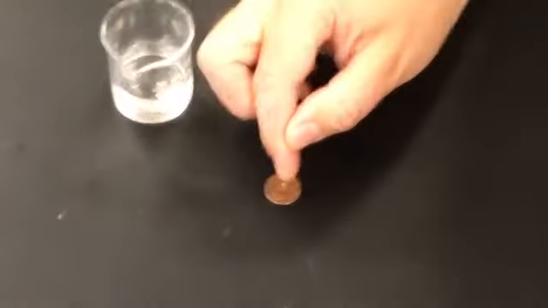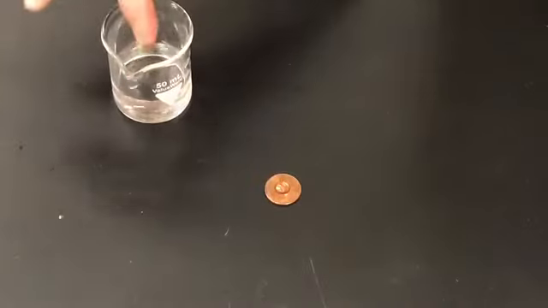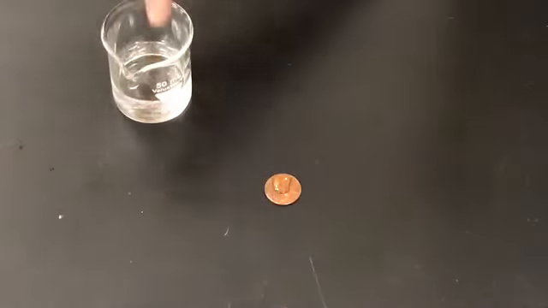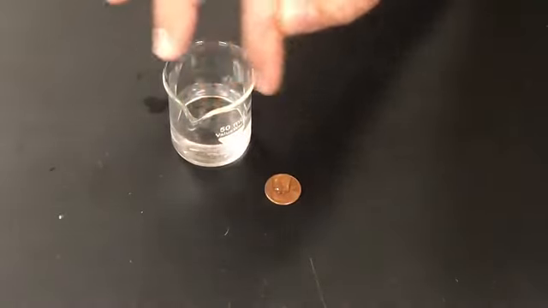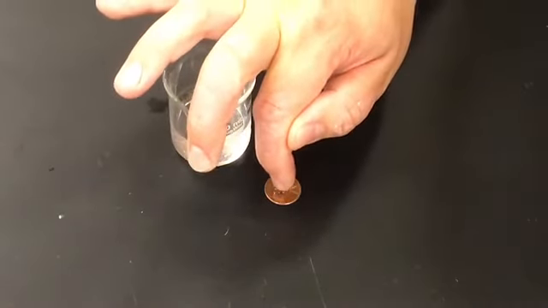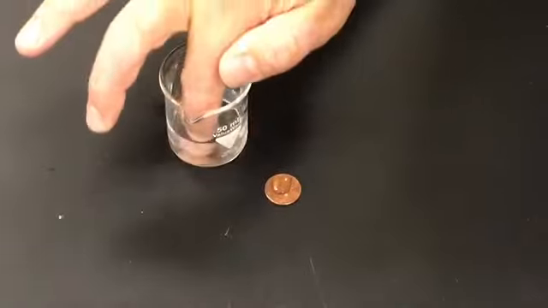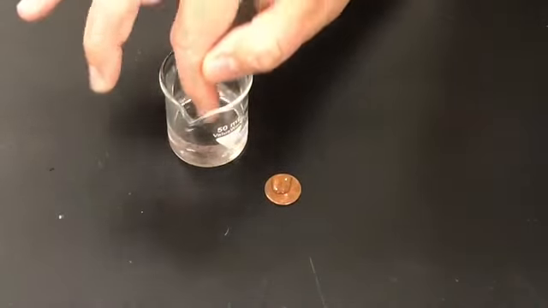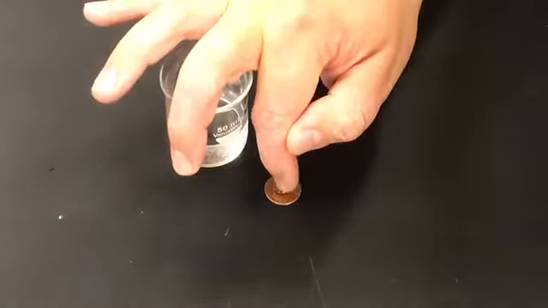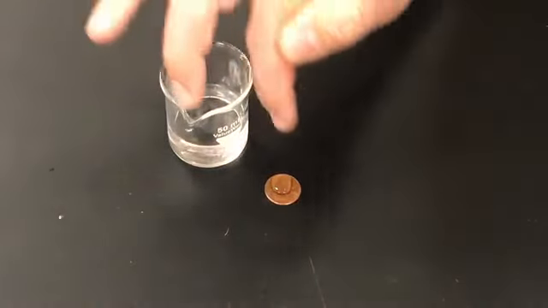And you just do that over and over until you get enough drops. You might want to keep your water close to the penny until you get enough drops to get a good number of how many drops you got on there. So there's that process.